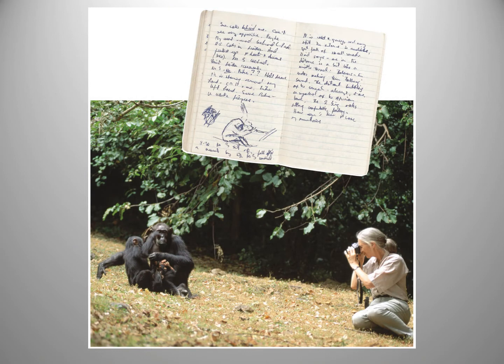Here's an example of some exceptionally important qualitative data. This is Jane Goodall, still alive today, but she did some very, very groundbreaking work with chimpanzees and their behaviors and so forth. And she created a qualitative data set that is still used today in behavior theory and social dynamics. But it was qualitative data that she did. It wasn't really quantitative so much.